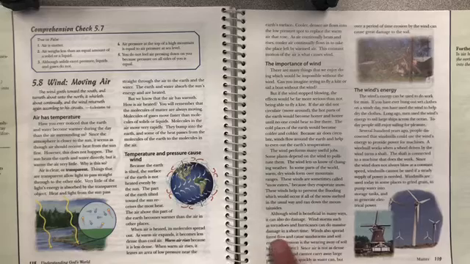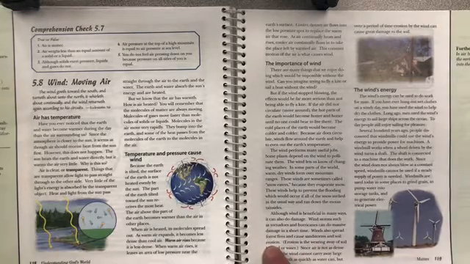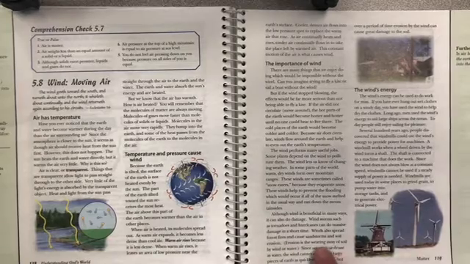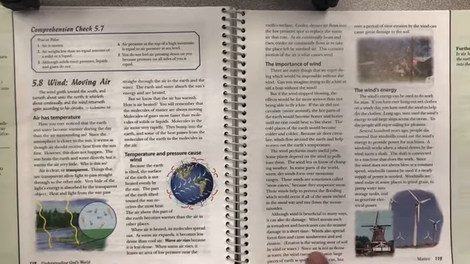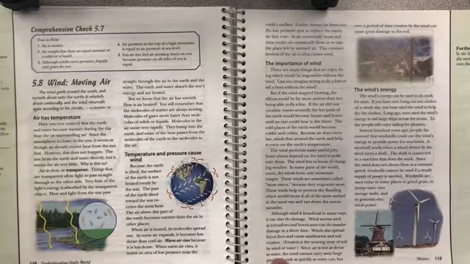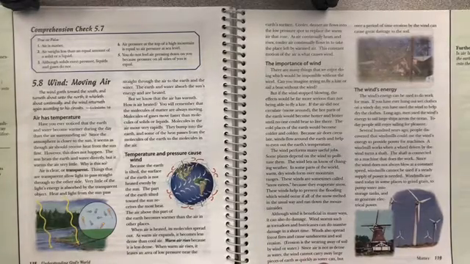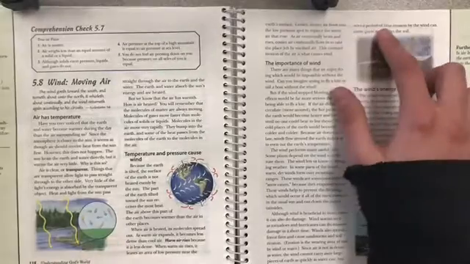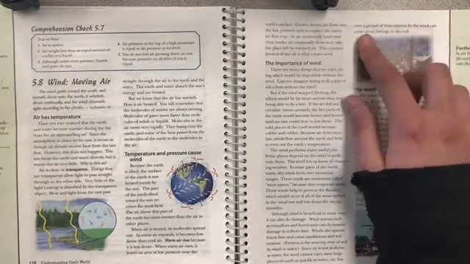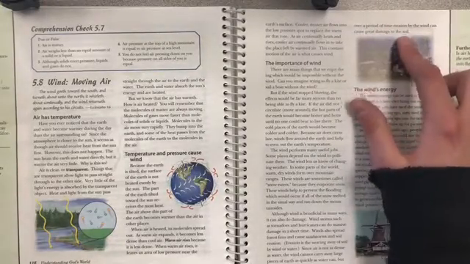Winds also spread forest fires and cause sandstorms and soil erosion. And remember, erosion is the wearing away of soil by wind or water. Since air is not as dense as water, the wind cannot carry away large pieces of earth as quickly as water can. But over a period of time, erosion by wind can cause great damage to the soil.